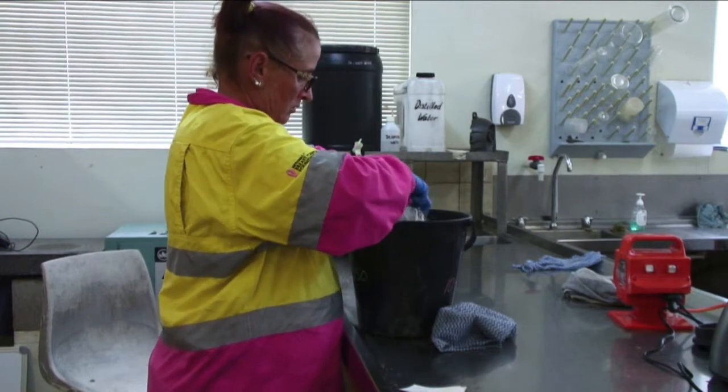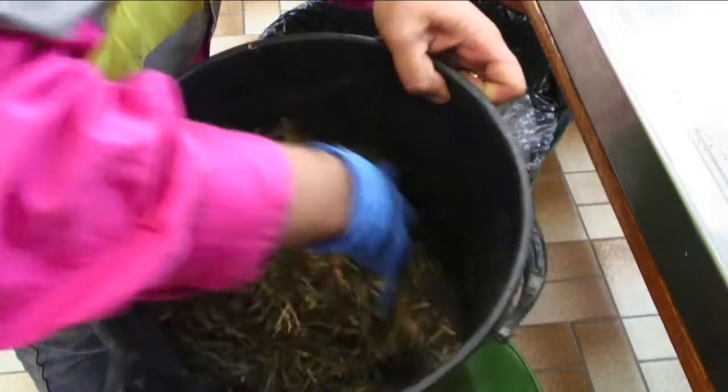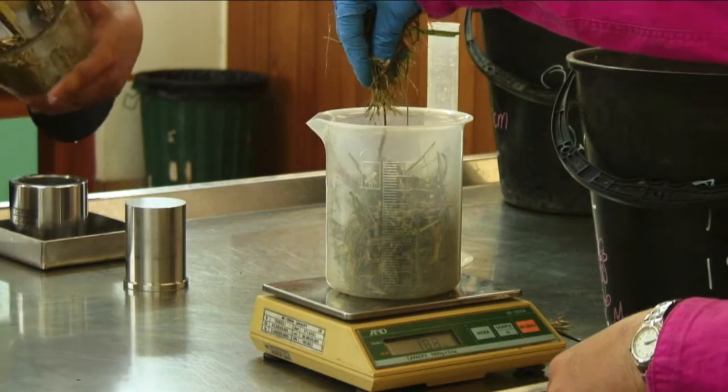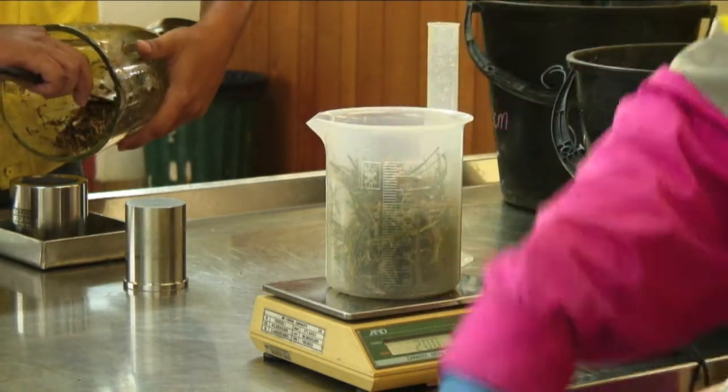Back in the lab, the samples are thawed. Then in a blender, 20 grams of fibre is mixed with 60 ml of water.